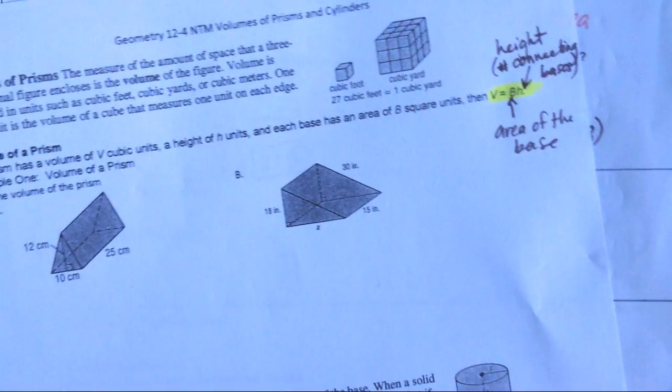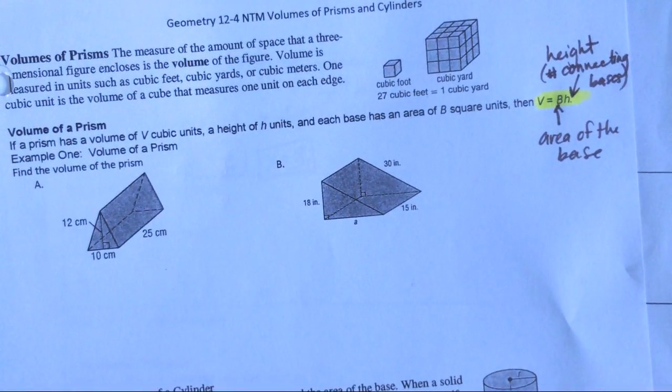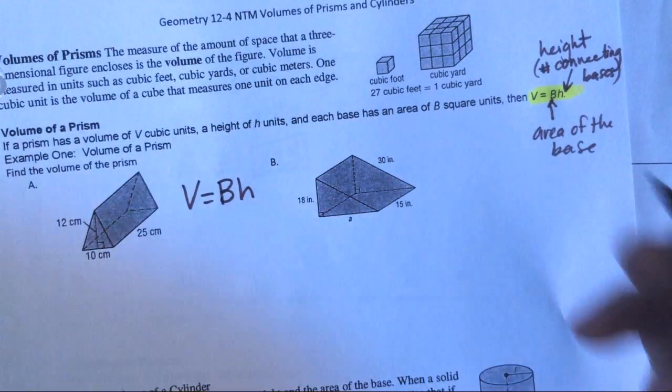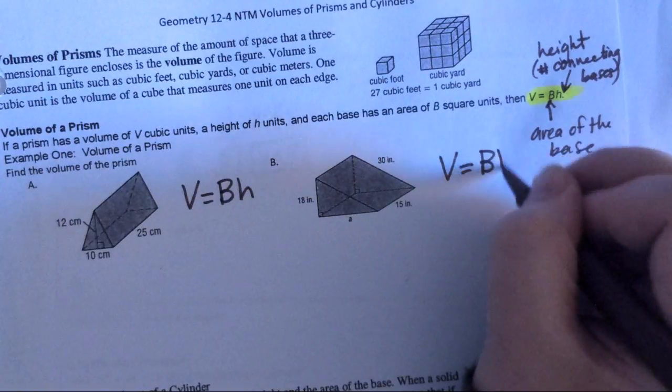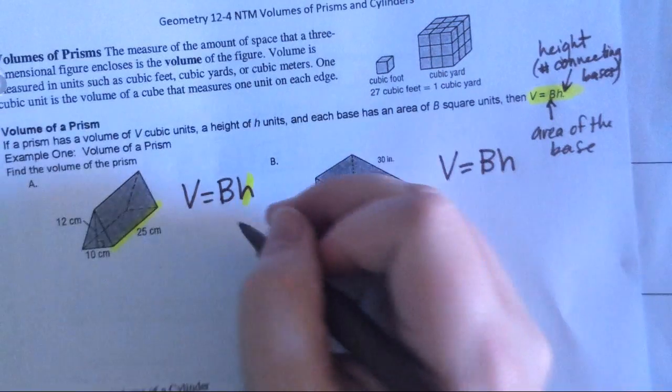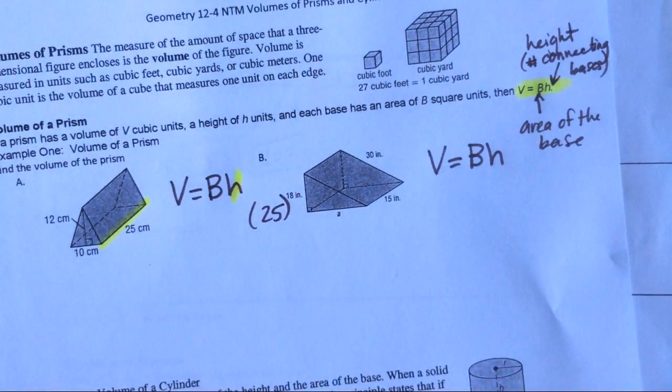So again, if Grant knows what those letters mean, this formula is easy. But the reason he knows what those letters mean is because we've been working on it all week, or at least since Friday. So we're going to do volume equals B times H for both of these problems, where B is not the base, but the area of the base. Okay, what number is the height in my first example? 25. The number connecting the two bases is 25. So my height for sure is 25. Are there any questions about why the height is 25 and not 12? Because you know someone in here is going to put 12.